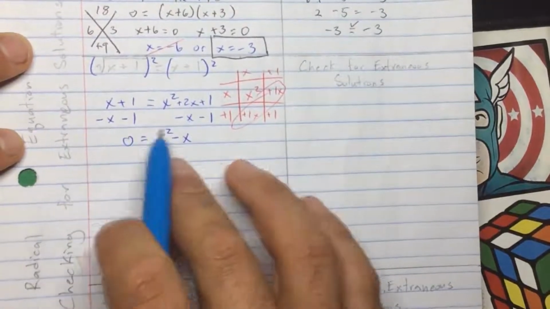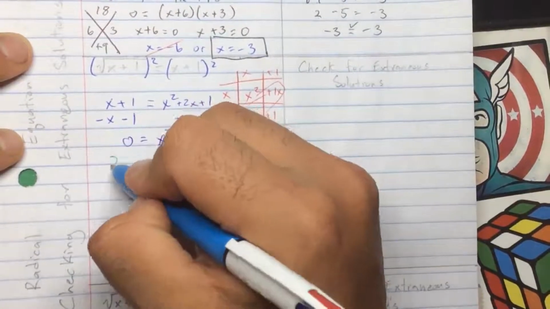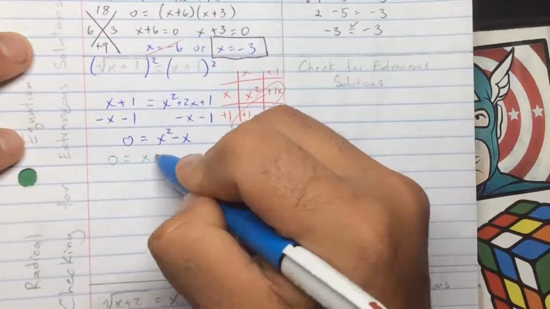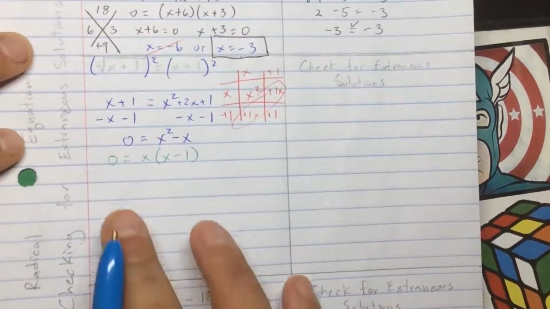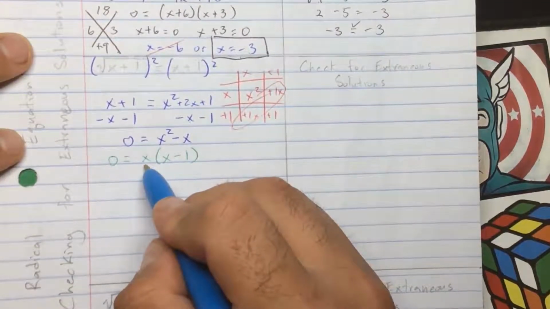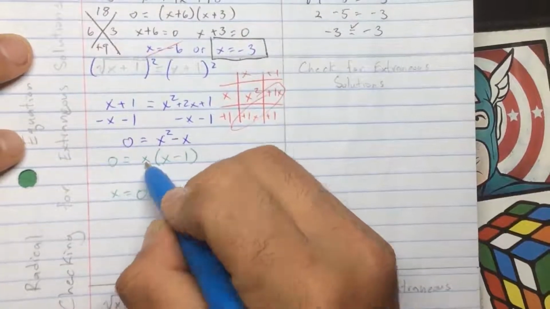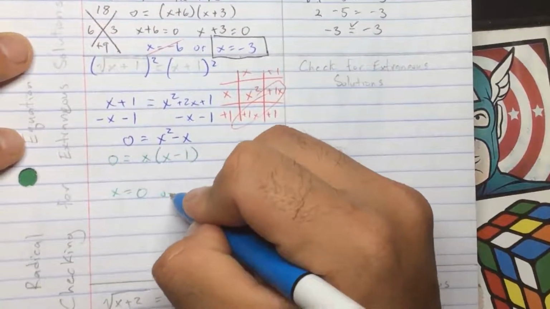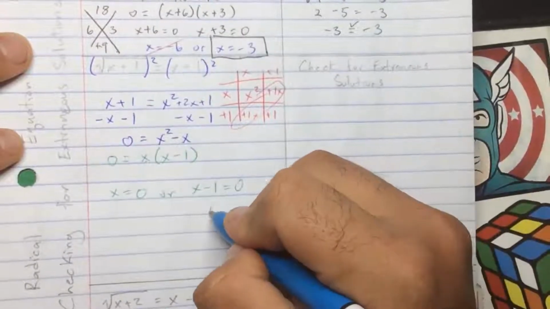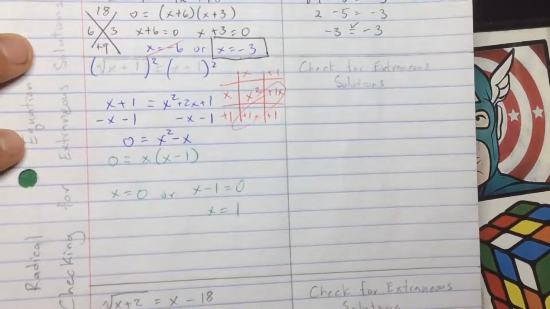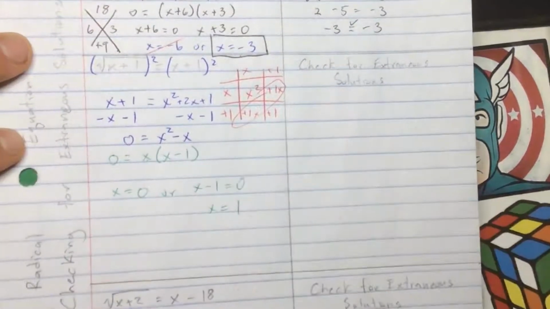So in order for us to do this, I want to factor it out first. So I'll do that in green. I'm going to have 0 is equal to, and I'm going to factor out an x here, x times x minus 1. Now we already can see that we're going to have our two solutions. The first solution is x is equal to 0 because we set this equal to 0. And then we have x minus 1 equal to 0. Add 1 to both sides, and we'll see that x is equal to 1. So we have our two possible solutions here. So let's go ahead and check for extraneous solutions.